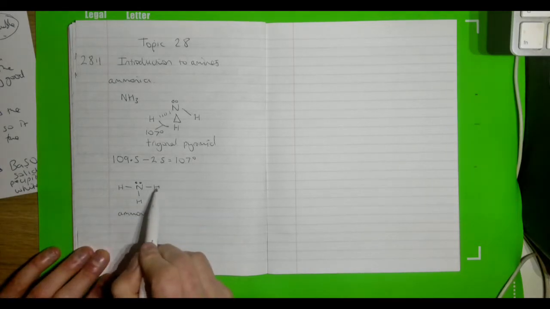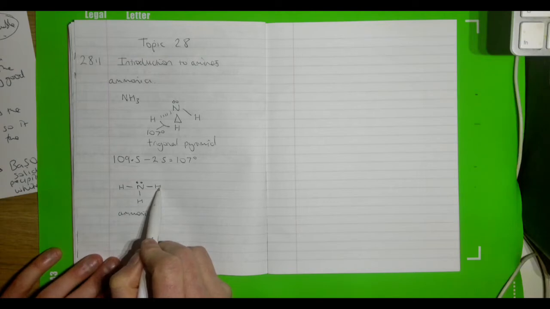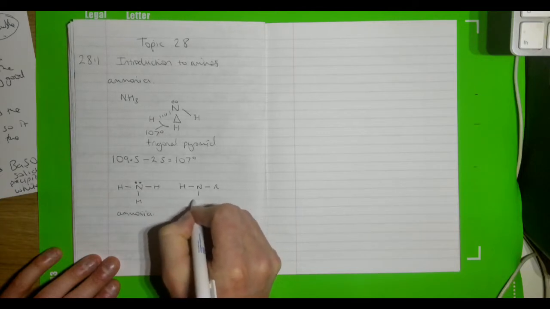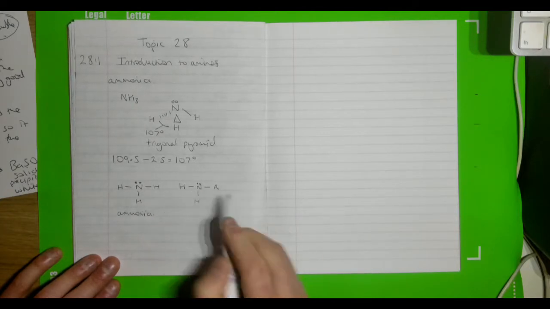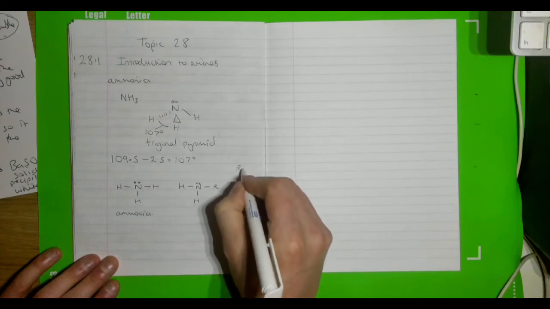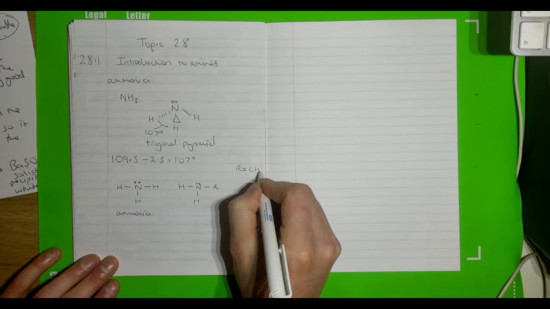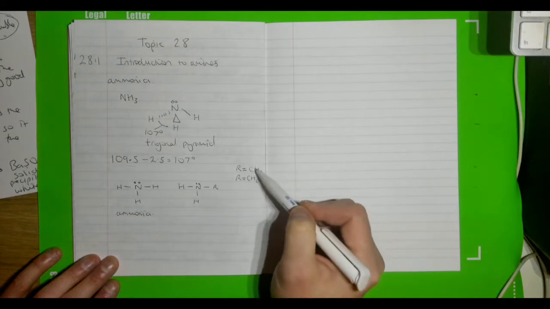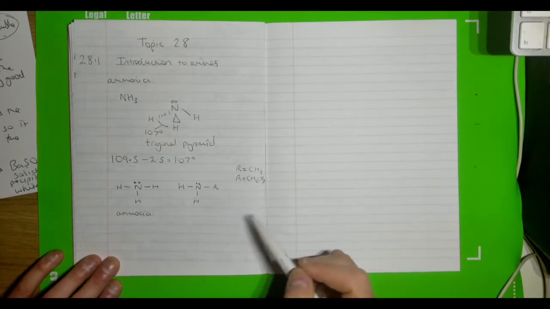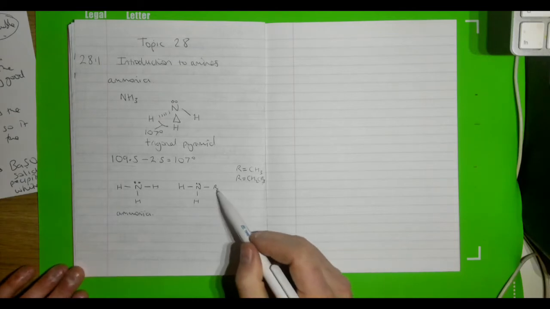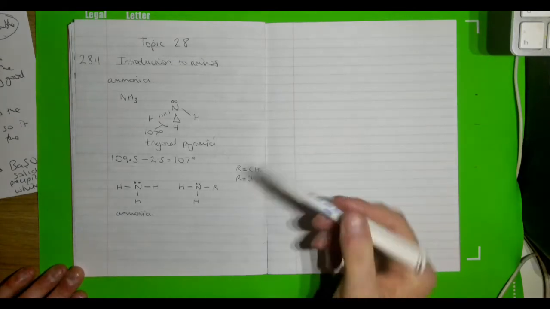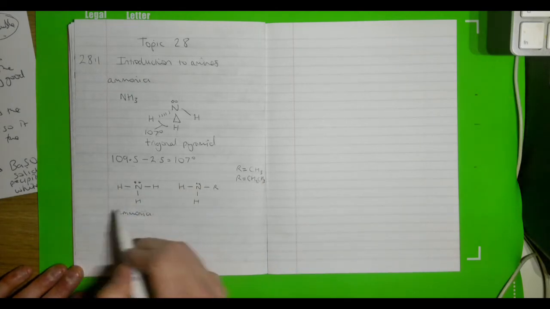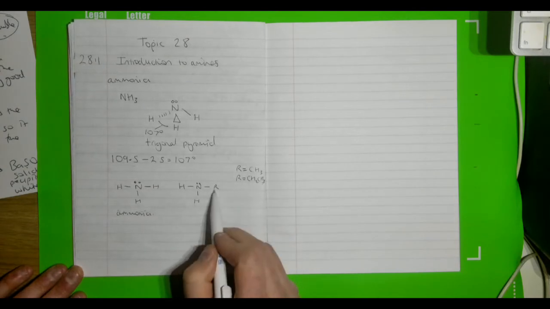Now, if we replace one of those hydrogens for an R group, let's just recap what an R group is. An R group could be a CH3 group. An R group could be a CH2CH3. So it could be a methyl, it could be an ethyl, or a propyl, or a butyl, etc. So that R group is a collective term, remember, for anything like this. Now, this isn't ammonia anymore, because I put an R group on there, like CH3 or CH2CH3.